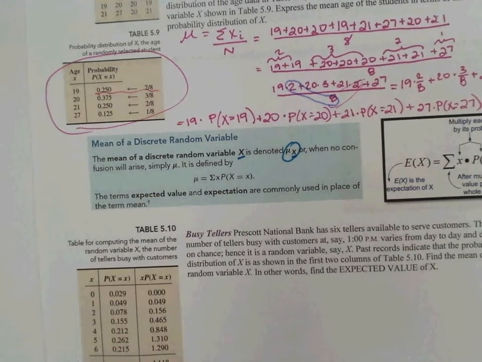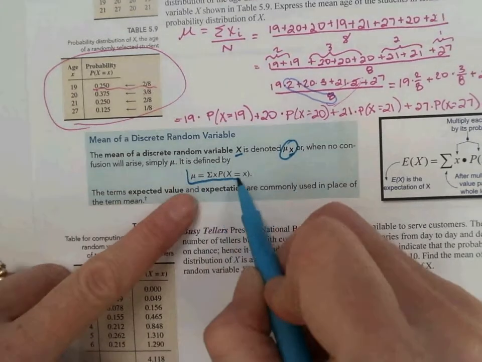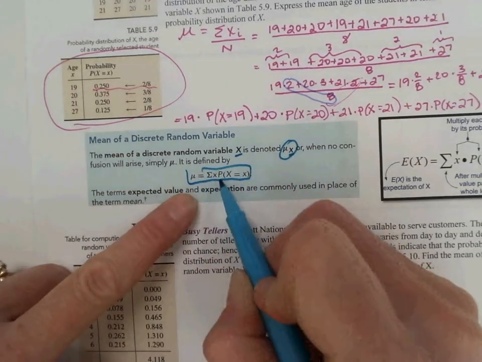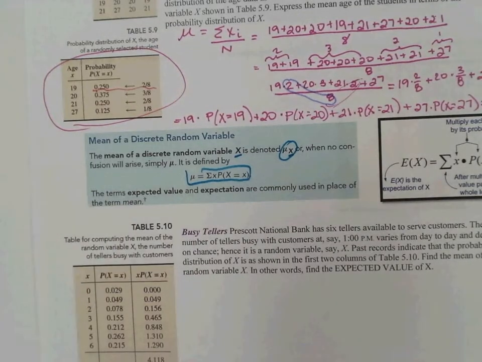So if there's not multiple different random variables going on, we can just use mu. Here's how it's defined: the sum of all the x values times the probability that each of those x values occurs.